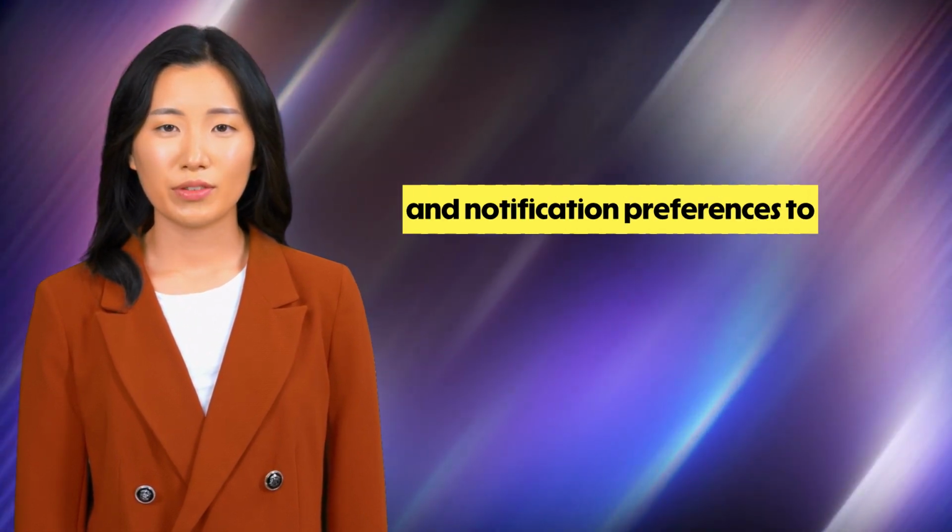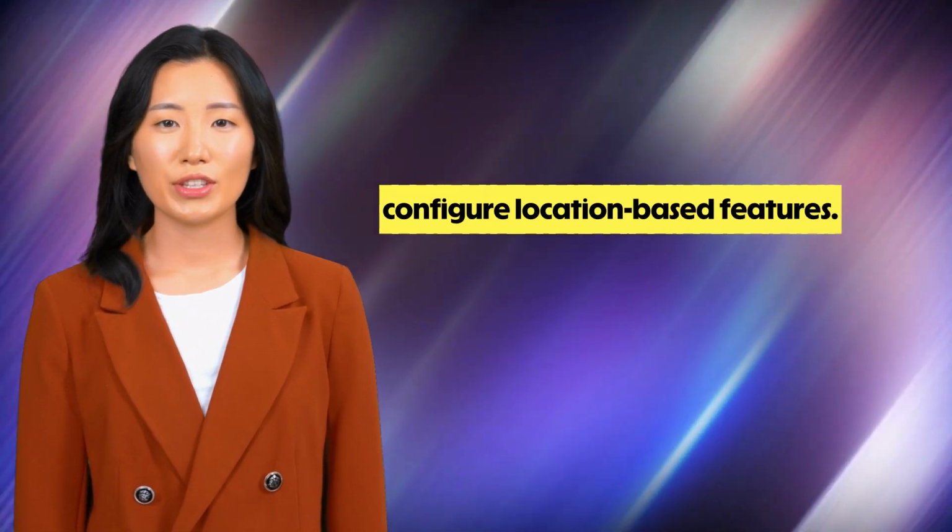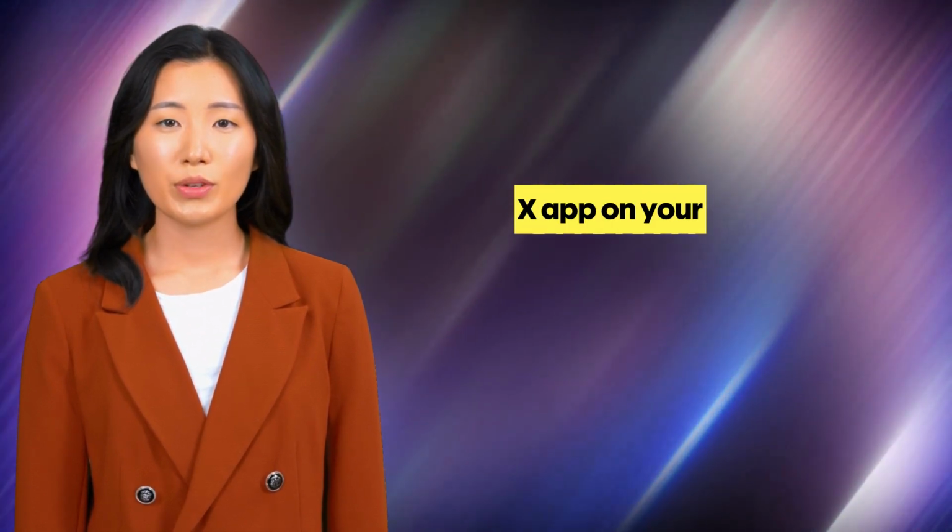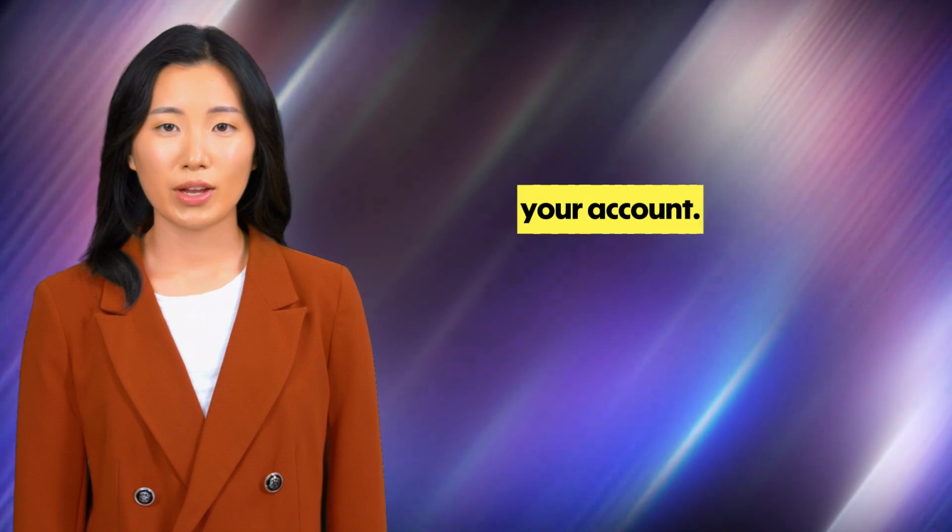While X, formerly Twitter, doesn't have a built-in proximity alert feature, you can use location settings and notification preferences to achieve similar functionality. Follow these steps to configure location-based features. Step 1. Open the X app on your mobile device and ensure you're logged into your account.